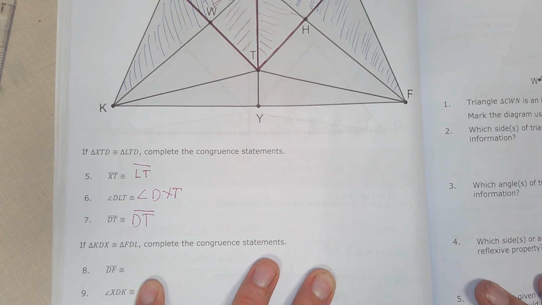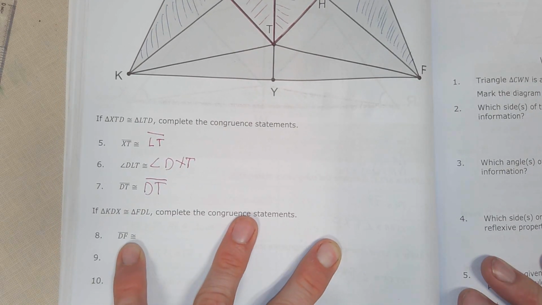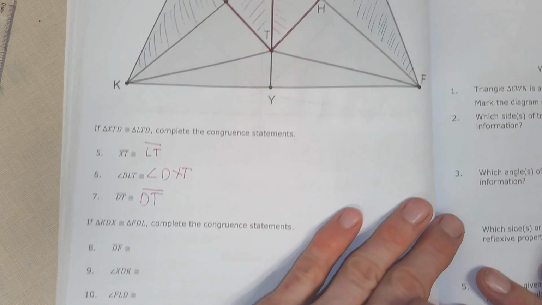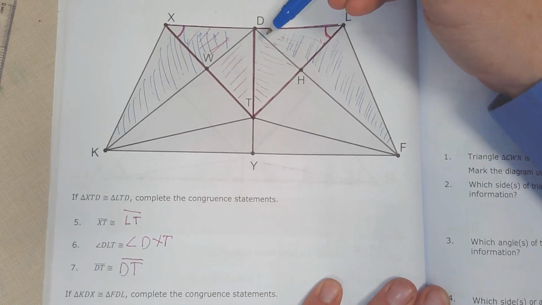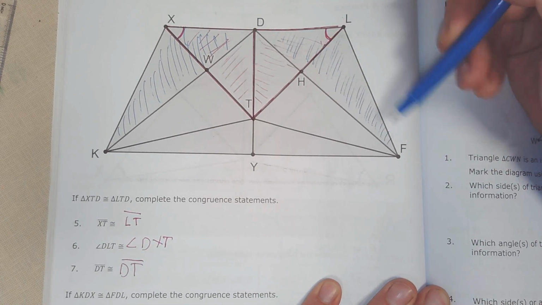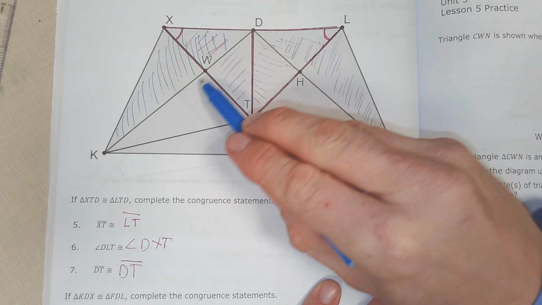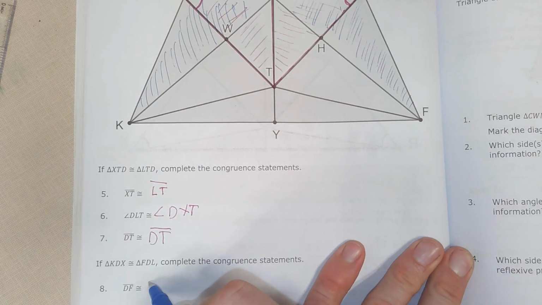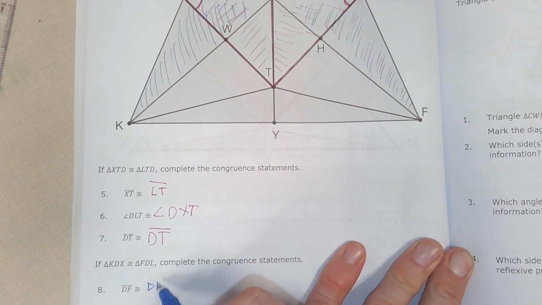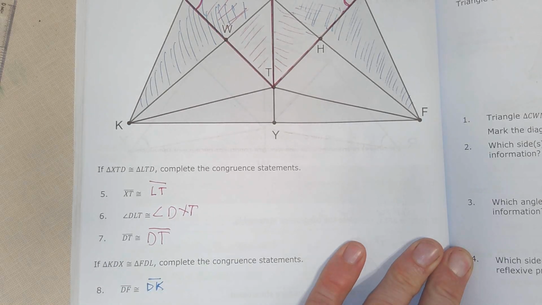So what is true? Well, DF is going to be congruent to the mirrored image, which is DK. Don't forget the line over top.